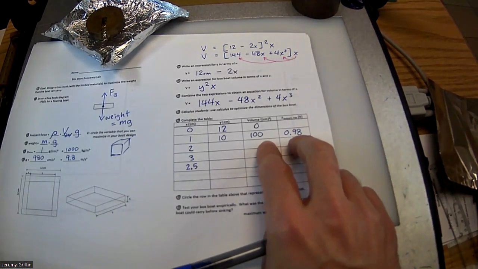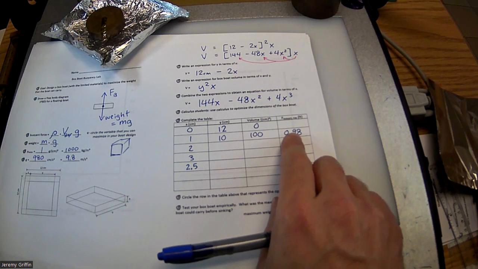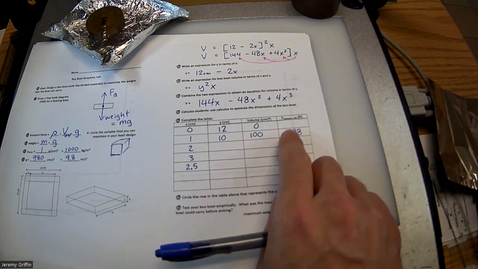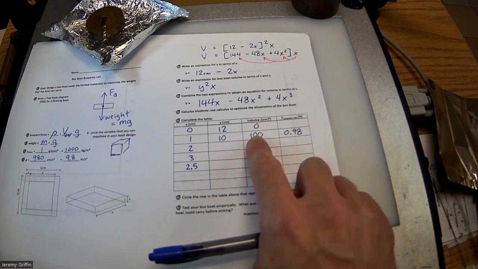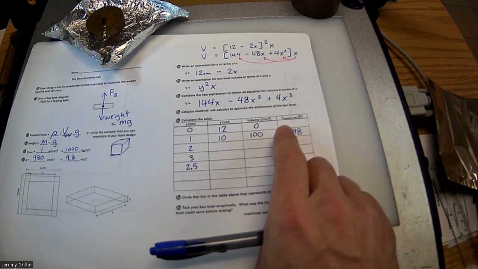Okay. So what I'm trying to say is, guys, 0.98 newtons. Is that basically 1 newton? In fact, if you call that 1 newton, that'd be so close. I would take that. 1 newton. So if you know the volume in cubic centimeters, what do you divide by to get the last column?